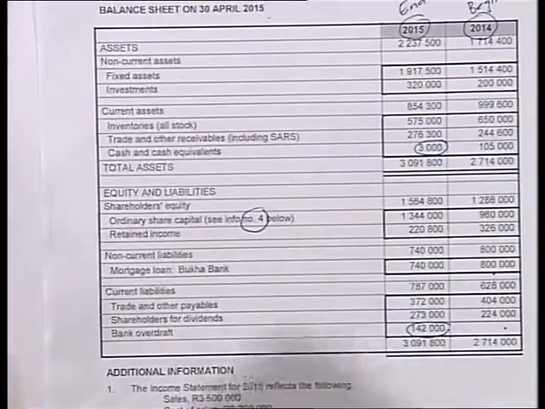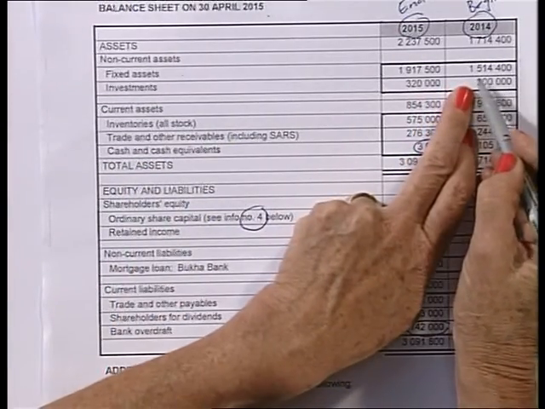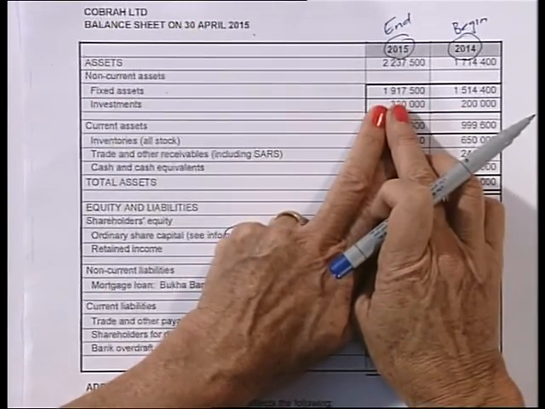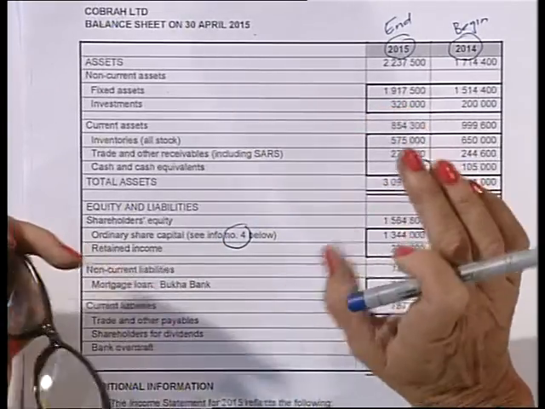They tell us our fixed assets at the beginning of the year was 1,514,400. At the end of the year, there is 1,917,500. Now, all of us know there's three movements of fixed assets. Or you can buy fixed assets, so it's addition to fixed assets, or you can sell, disposals of fixed assets, and depreciation has an influence on fixed assets.